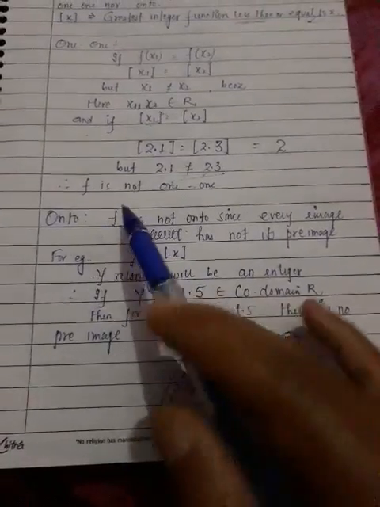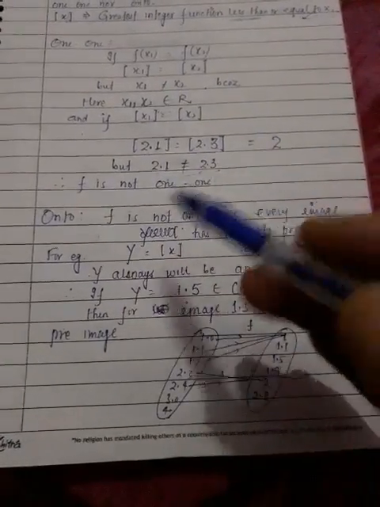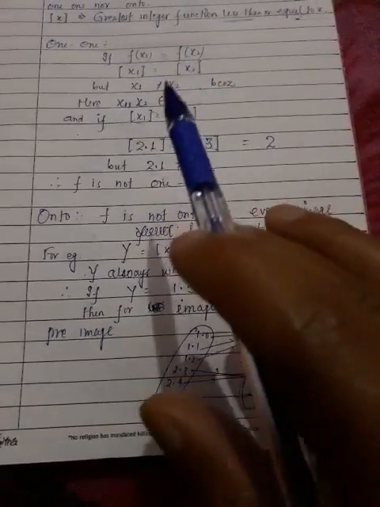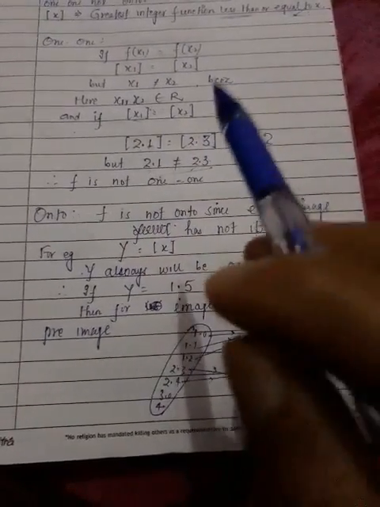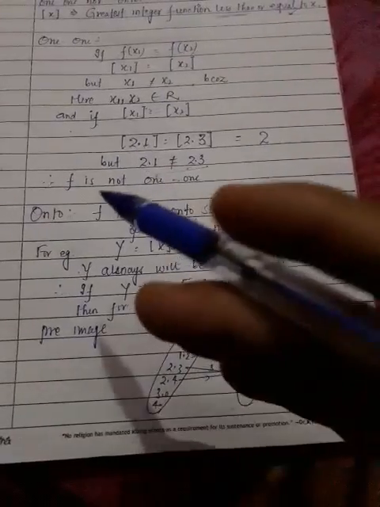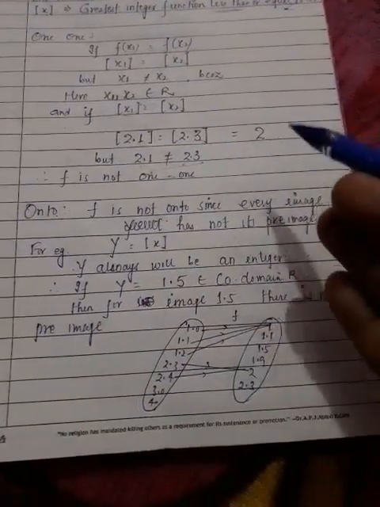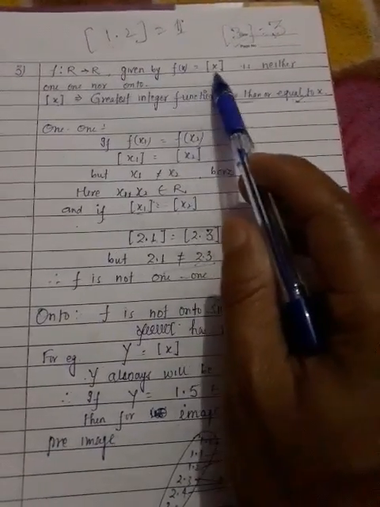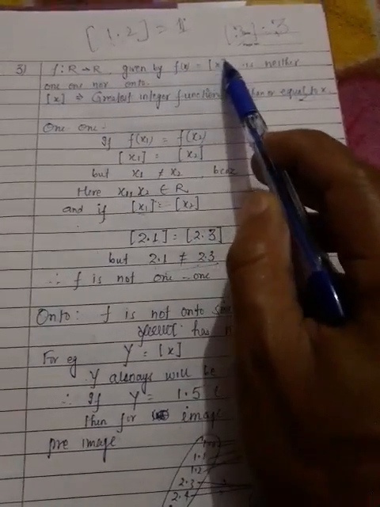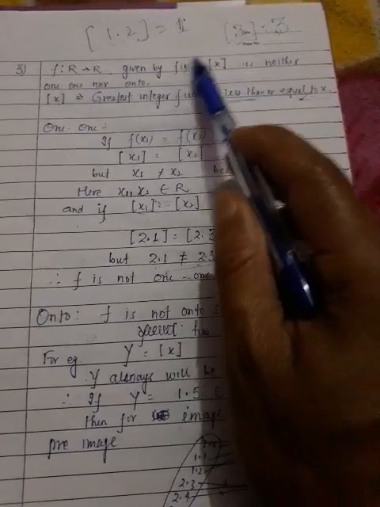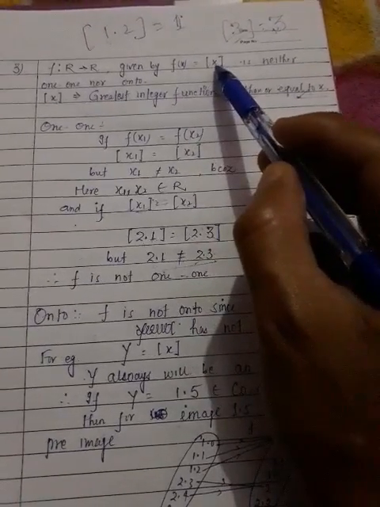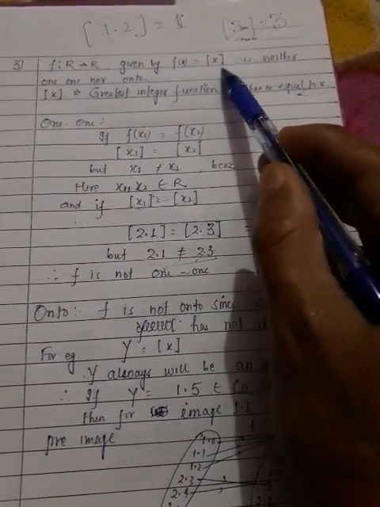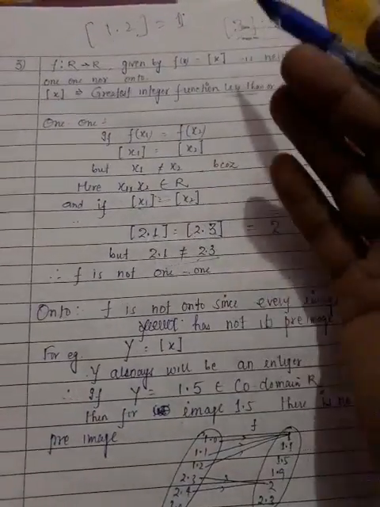Now for onto, students, we know that a function is said to be onto if every image has its preimage. But here, for the given function, every image does not have its preimage. Why am I saying that? According to the function given in this question, f(x) equals the greatest integer function, as I told you, its value will always be an integer, meaning the functional value, the image, will be an integer.